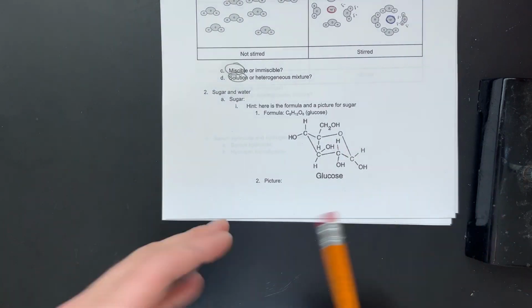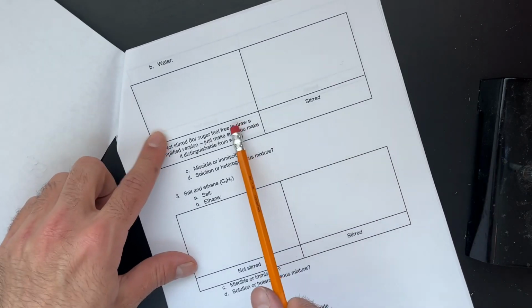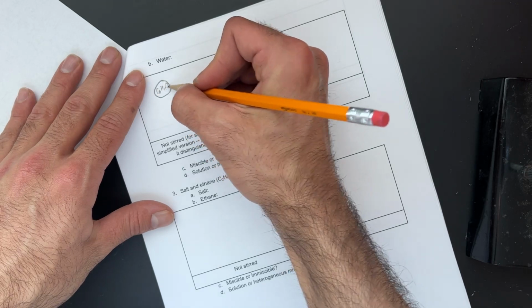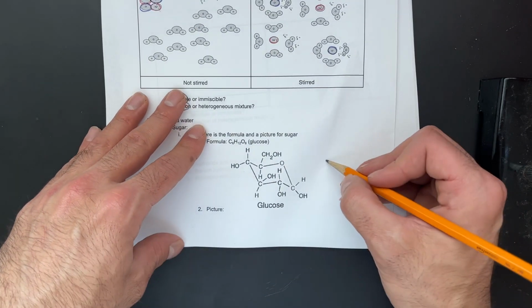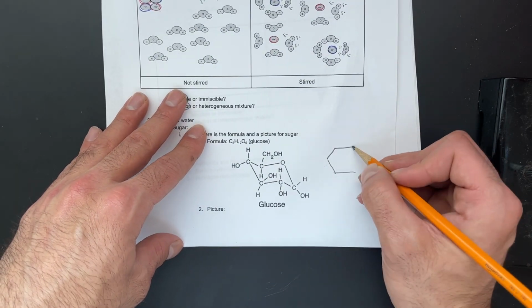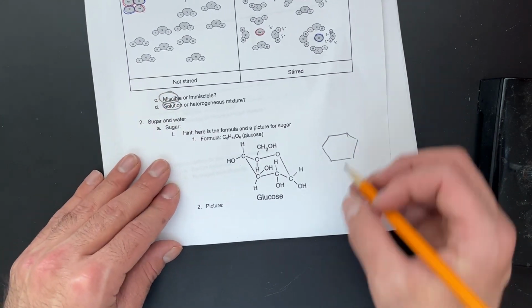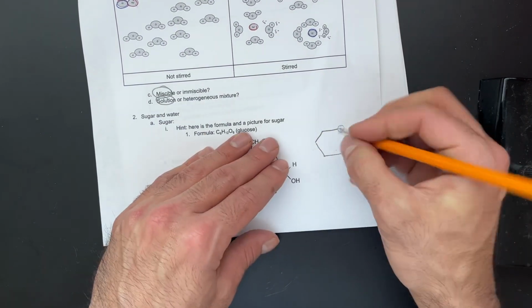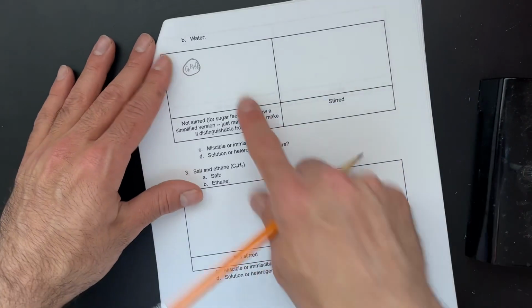Now do note, this is a very complicated molecule, and as I mentioned here, you can just use a simplified version of sugar. You could just draw C6H12O6 like that. Even better, though, just because I like chemistry, technically this is a hexagon shape, and you could draw it just like that. And then also there's an O here. That would be an even better simple drawing. But if you just want to draw C6H12O6, that's okay. So, just to make it easy for you guys, I'll do it like that.